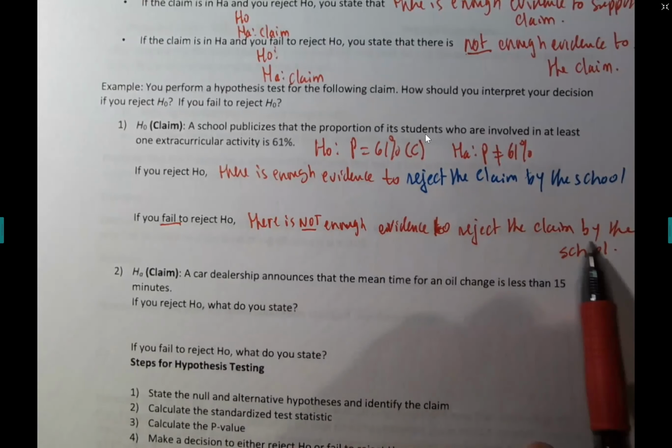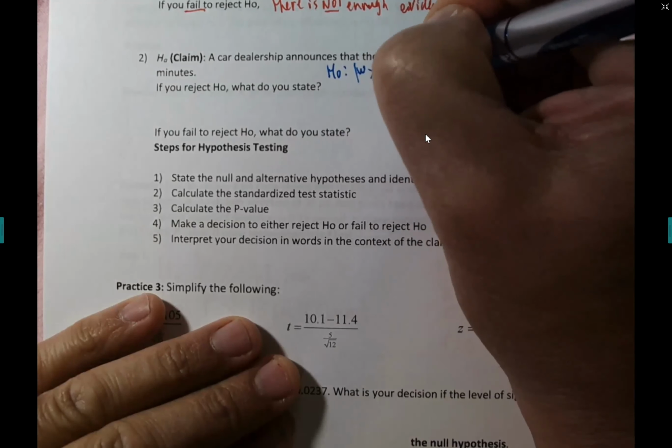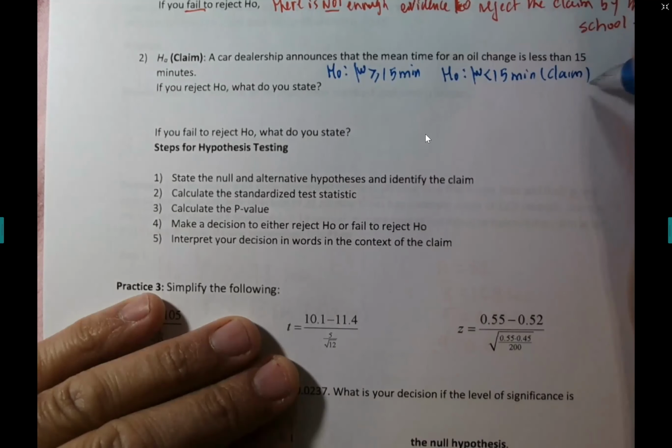Okay, let's do another one. A car dealership announces the mean time for an oil change is less than 15 minutes. Let's write them down first. So less than 15 minutes, guys, is this. And mean greater than or equal to 15 minutes. And this is where the claim is, as you can see.